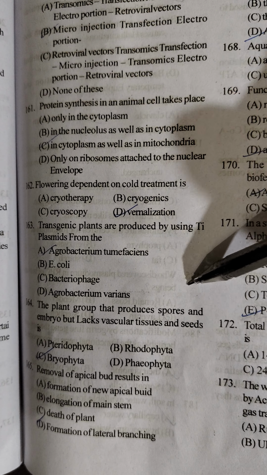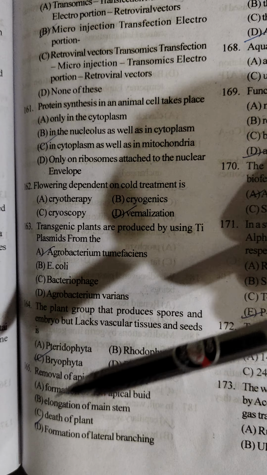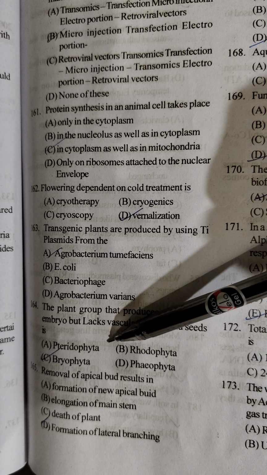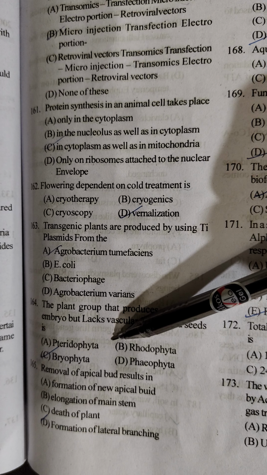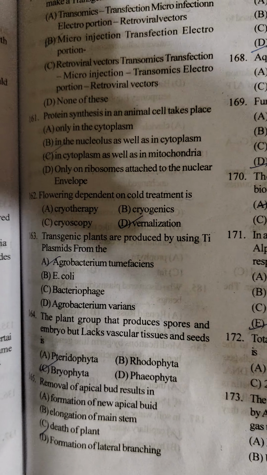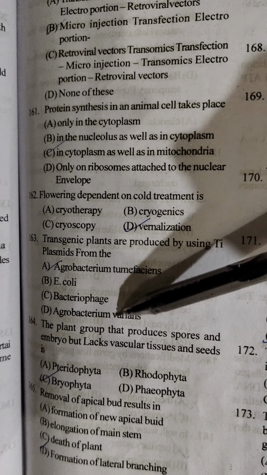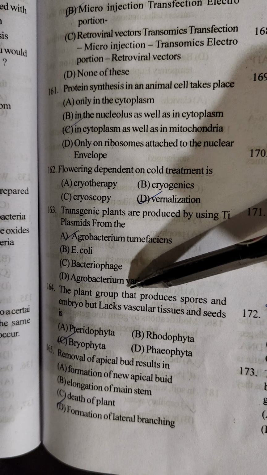The plant group that produces spores and embryo but lacks vascular tissue and seeds is the bryophyte. And the removal of the apical bud results in dash.